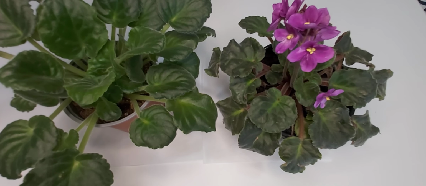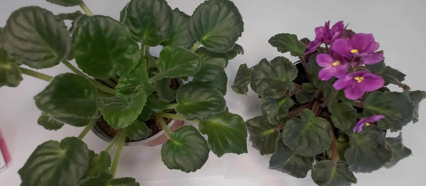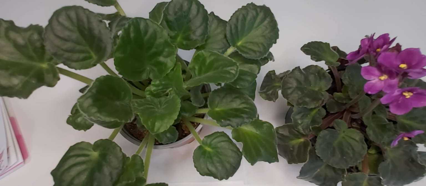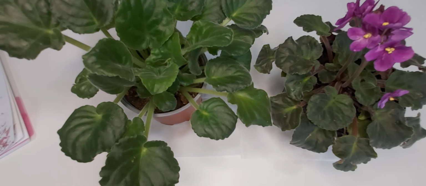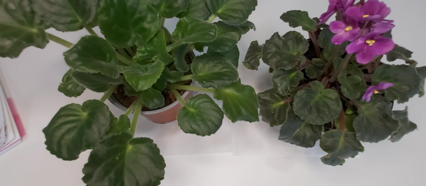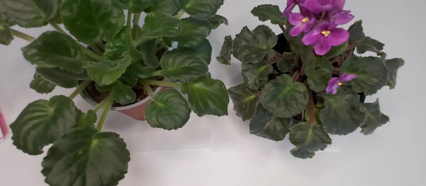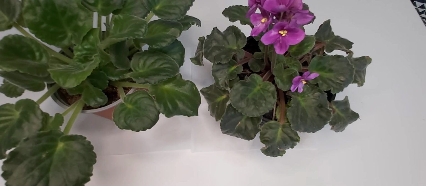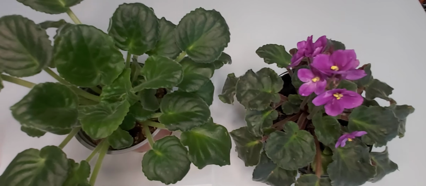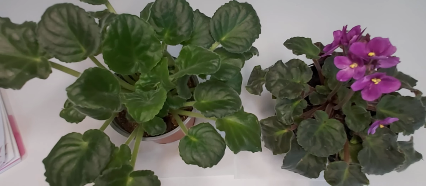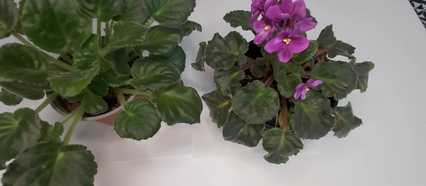Let's talk about the amount of light now. In an average lit room, an African violet needs 12 to 14 hours of light. You drop 2 hours per day at the hottest time of the year, and you increase it 2 hours per day at the coldest time of the year, because that temperature will affect the light requirements of your plants.